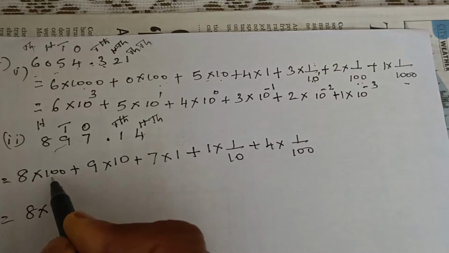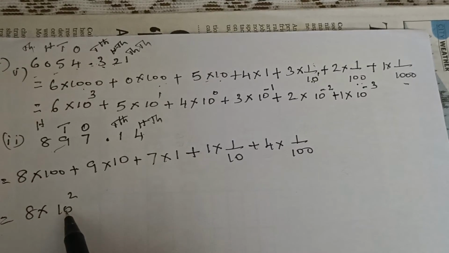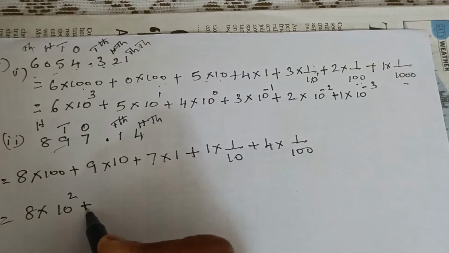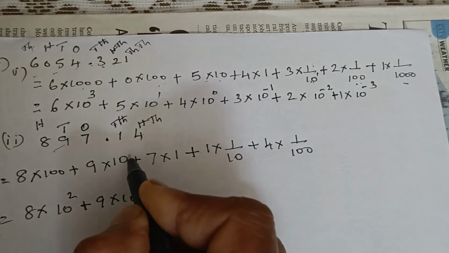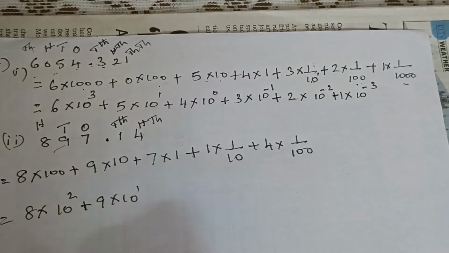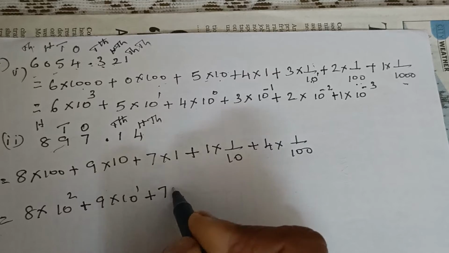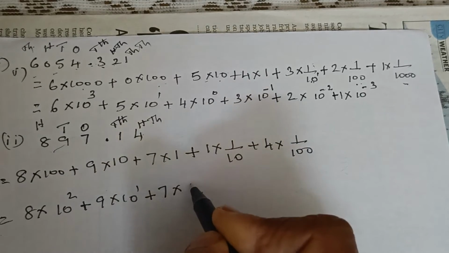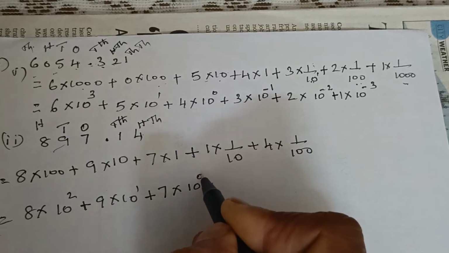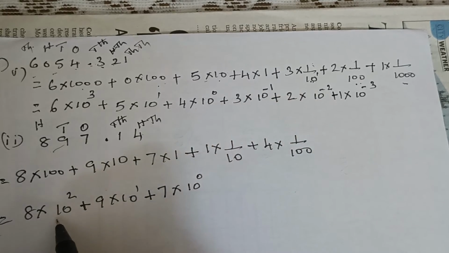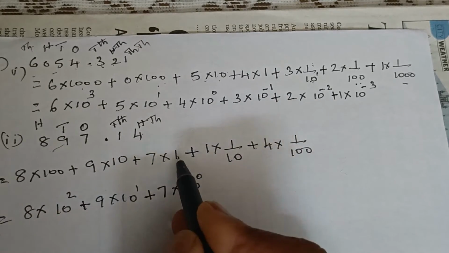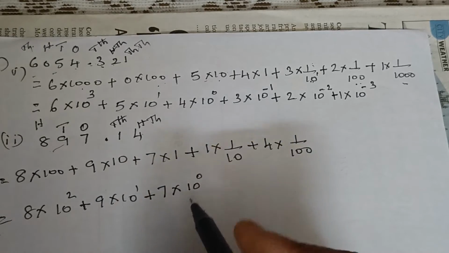100 means 10 to the power. There are 2 zeros, so it is 10 power 2. 10 into 10 is 100. Plus 9 into 10 power, 10 is multiplied only one time, so power 1. Plus 7 into what is the value of 1? We know it is 10 power 0. Anything to the power 0 is 1. So since we have 10 as the base here, here also we'll rewrite this 1 as 10 power 0.